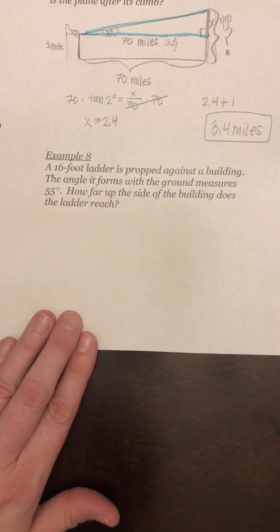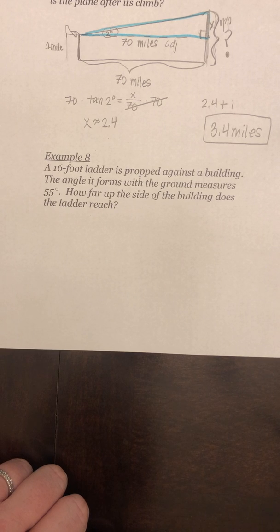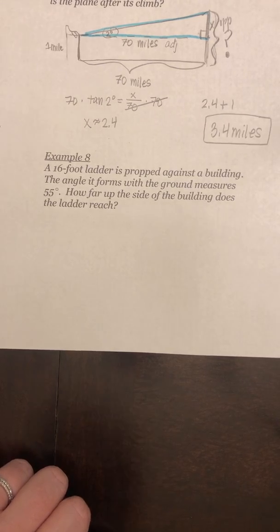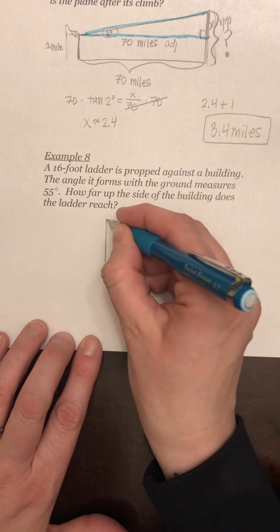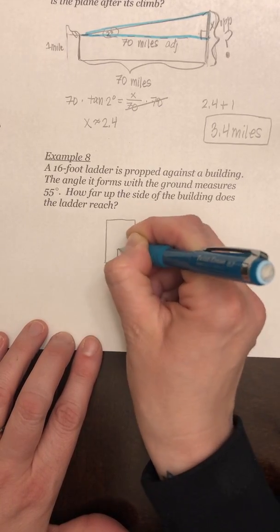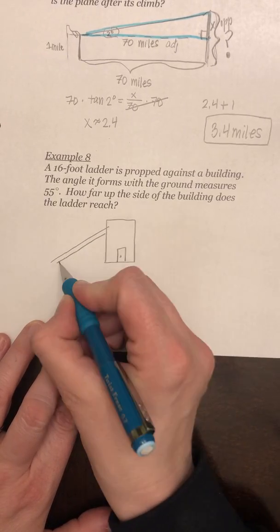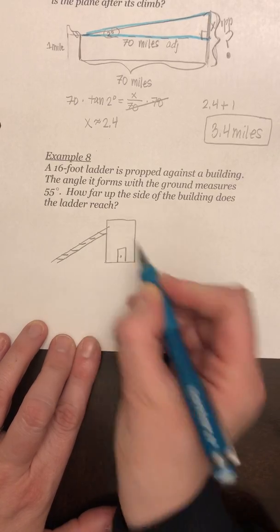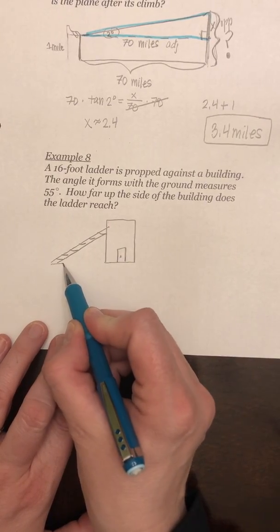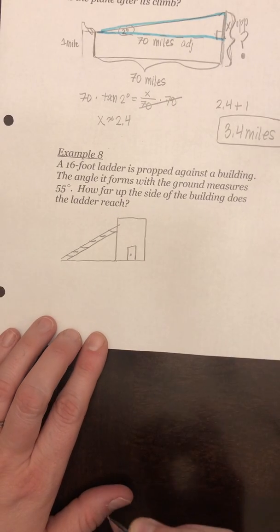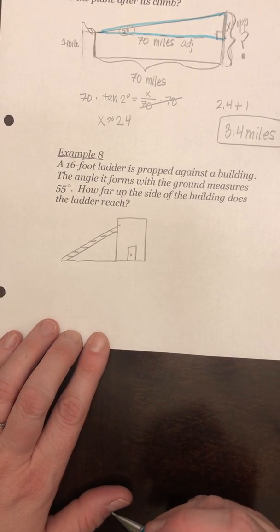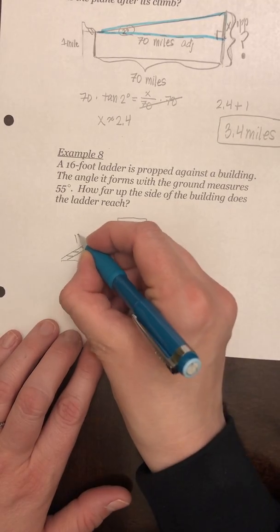Okay, last example. It says a 16-foot ladder is propped against a building, and the angle it forms with the ground measures 55 degrees. How far up the side of the building does the ladder reach? Okay, so we have this building right here. There's my door. All right, we have a ladder leaning against the building. Obviously, the ladder is touching the ground, right? Hopefully my picture is making sense. So here's what they told us. They told us that the ladder is 16 feet. Well, what is that going to be? It's going to be right here.